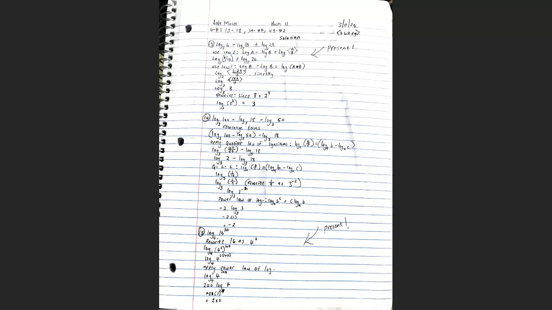We apply that to the question, so we have log base 2 of 6 divided by 15 plus log base 2 of 20. Basically, we're combining the log base 2 of 6 and log base 2 of 15, and then adding log base 2 of 20.